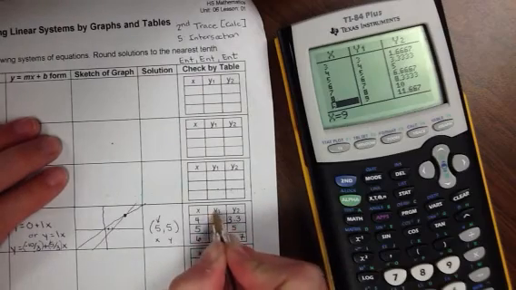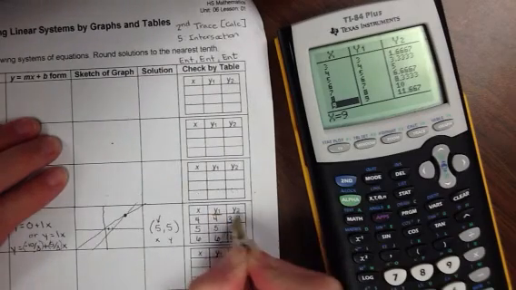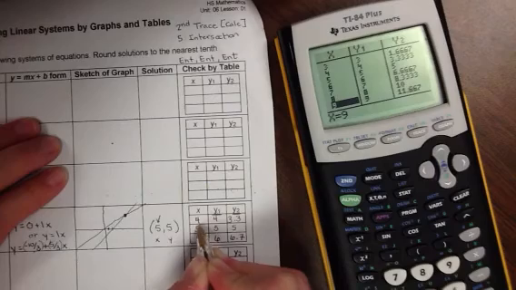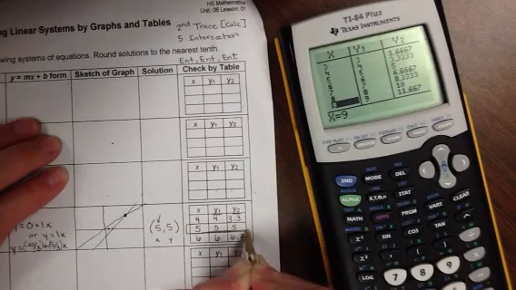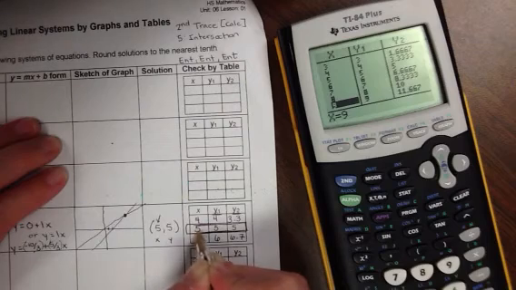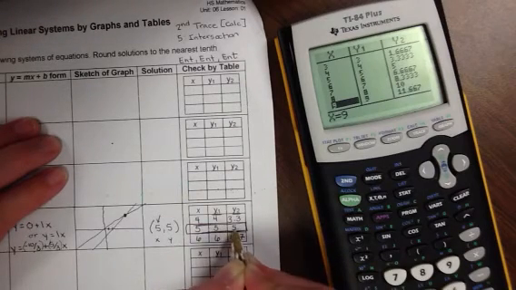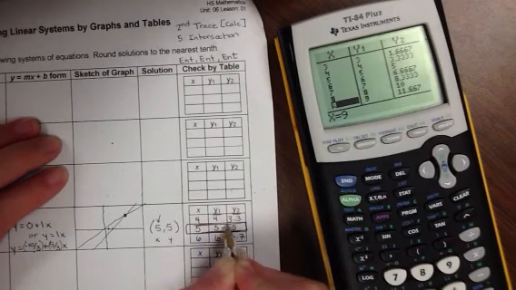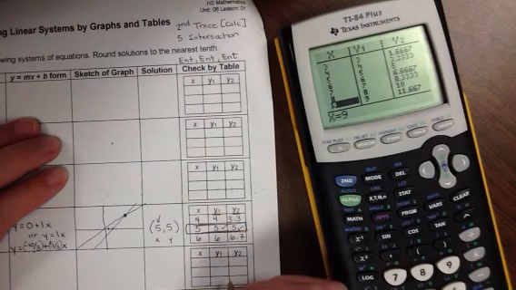Notice y1 and y2 are the same in this column. Now, in this case, the x just so happens to be the same, but they don't have to be. So 5, 5, 5, these two have to match. And if they do, you found the answer.